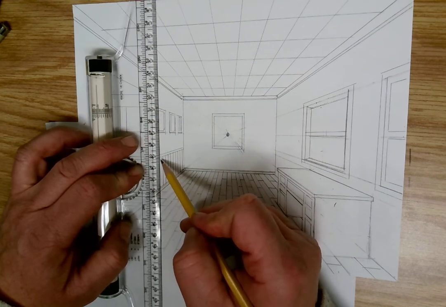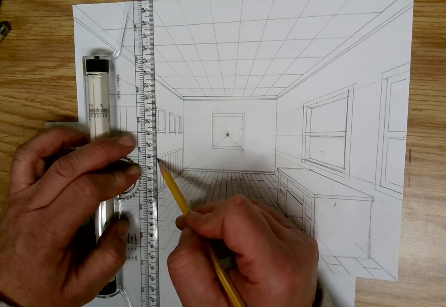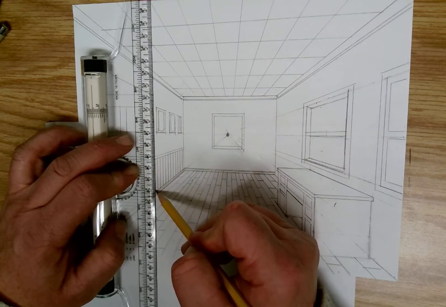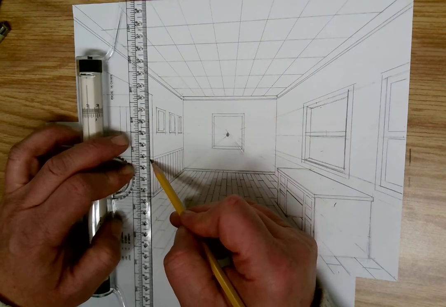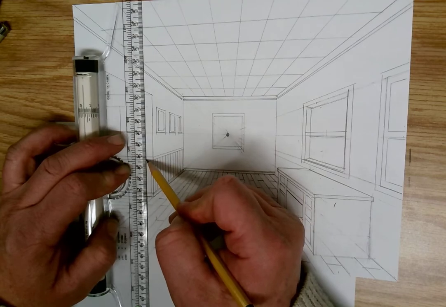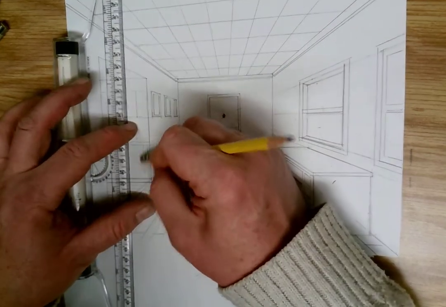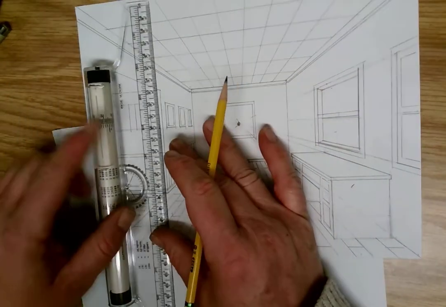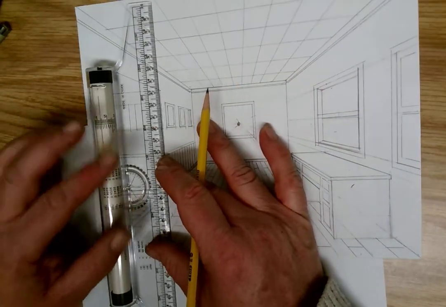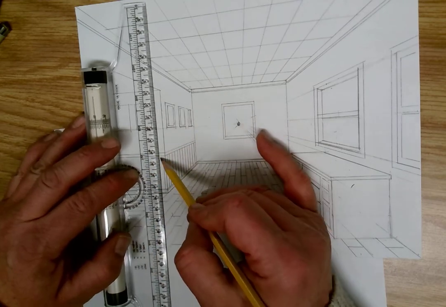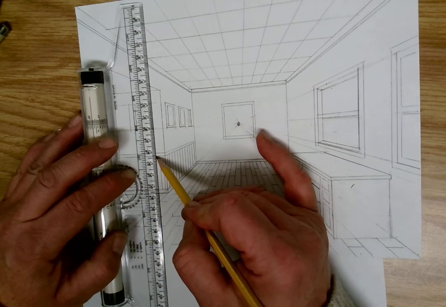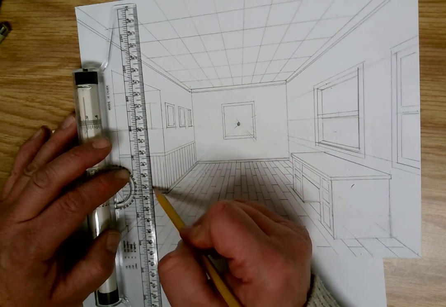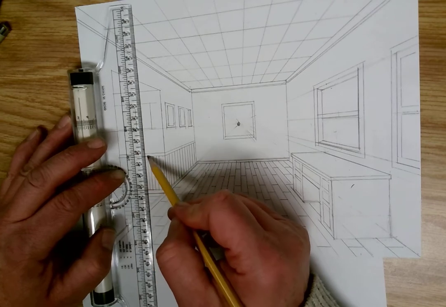And I'm slightly getting further apart as I come to the corner. And I continue them this way. Oop, I got too far. These would be the same distance apart because you're seeing them on the same plane. They're not going back into space.